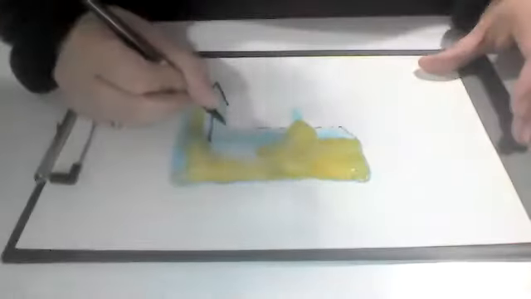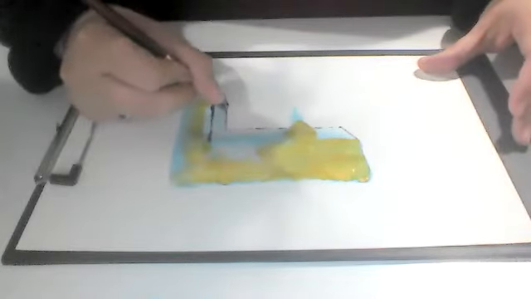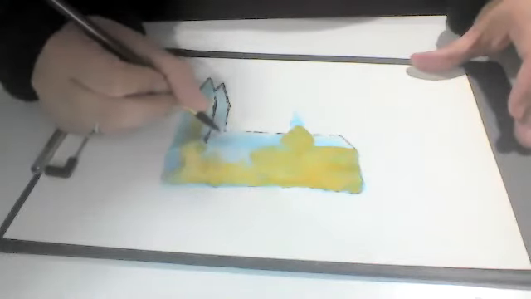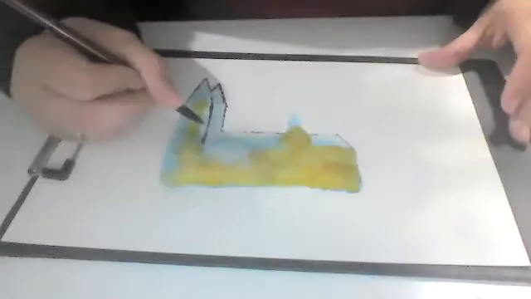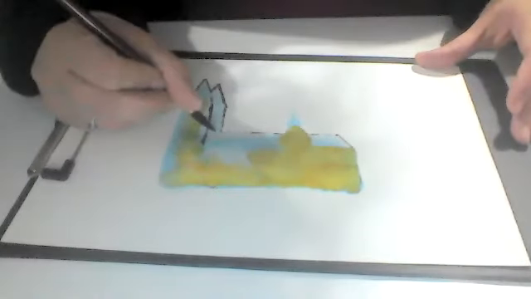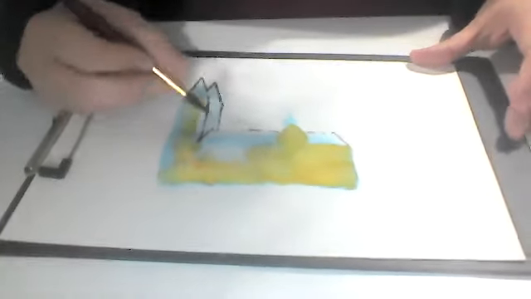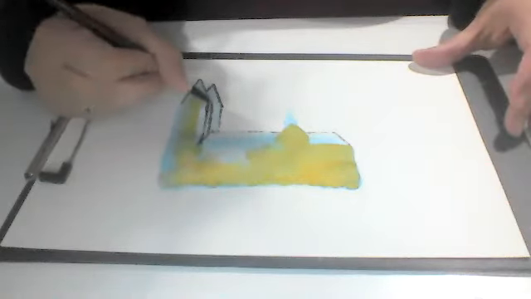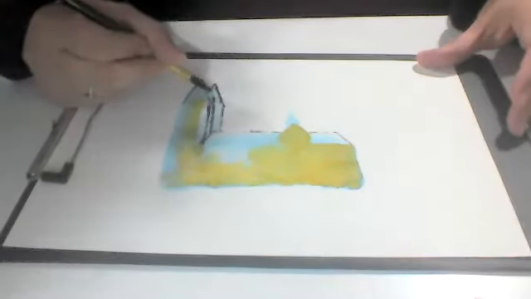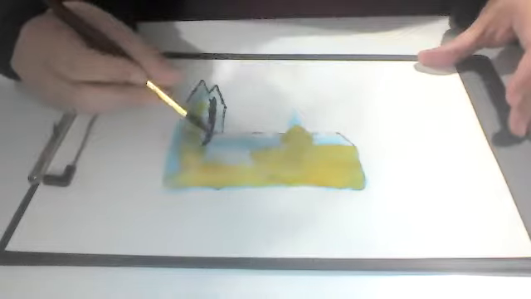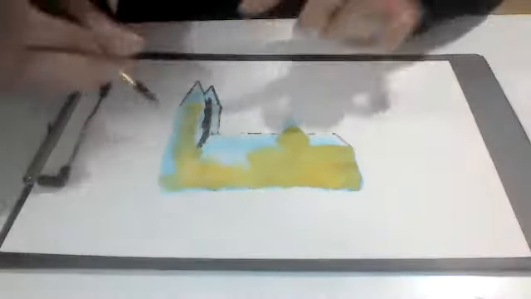Like so. And then now I can paint a straight line here. And then the line here. Like so. So I've marked those areas. And now I'm going to go through the rest of the other designs here.